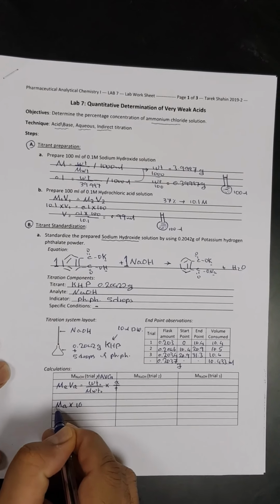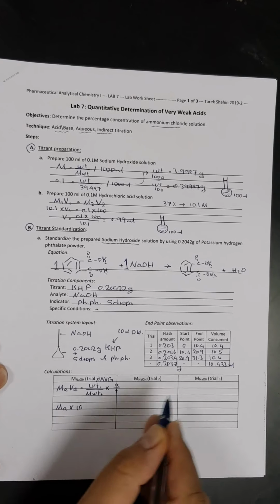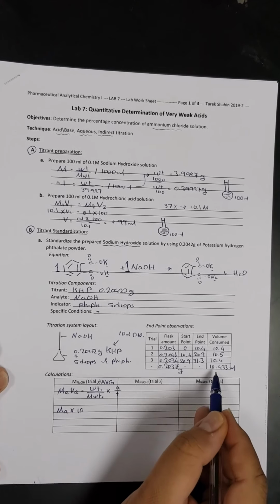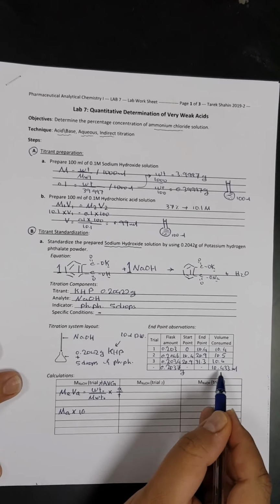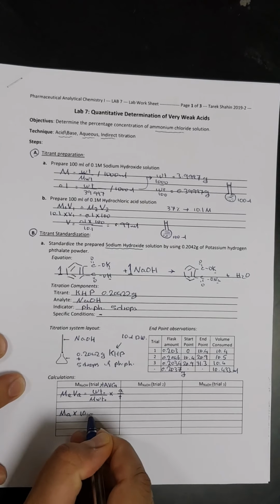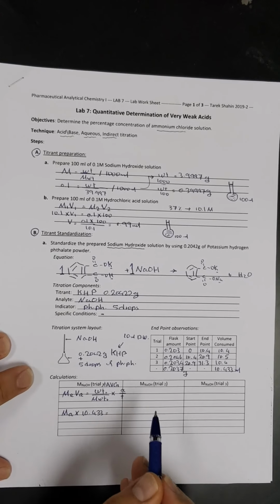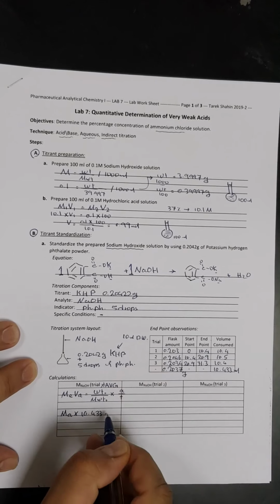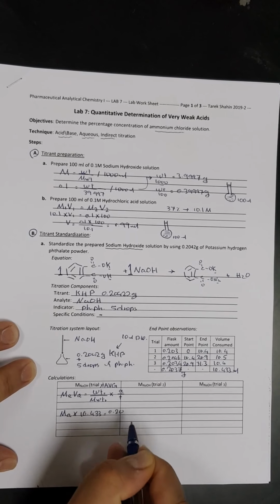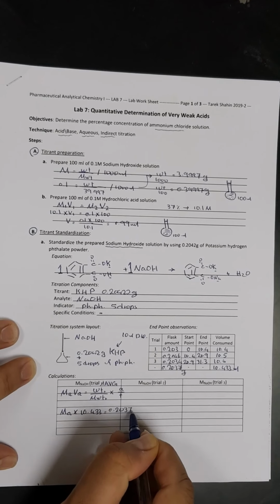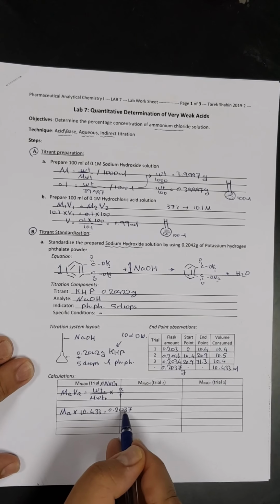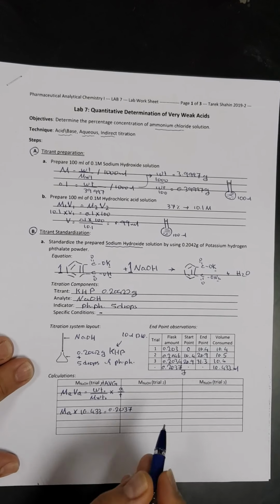Okay, so let's go back to the calculations. So this is the molarity of analyte multiplied by the volume of analyte consumed here, which is 10.433, will be equal to the weight of titrant. Weight of titrant, we will get it from here, which is 0.2037, and we agreed that this weight is in grams, but we have to convert it into milligram.